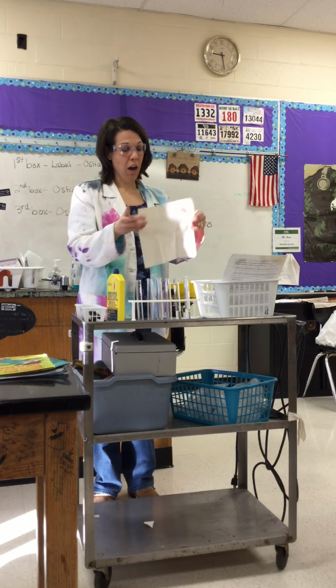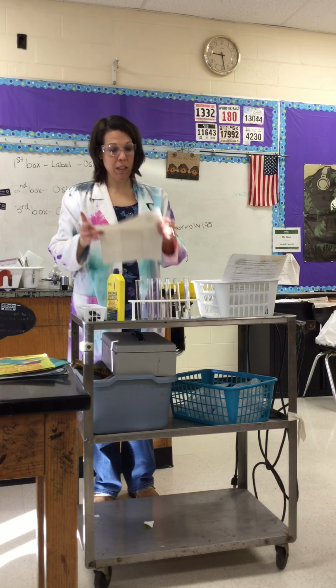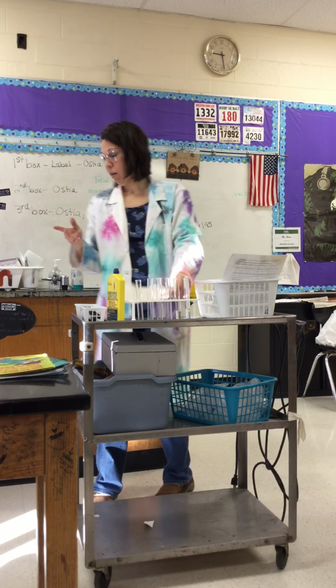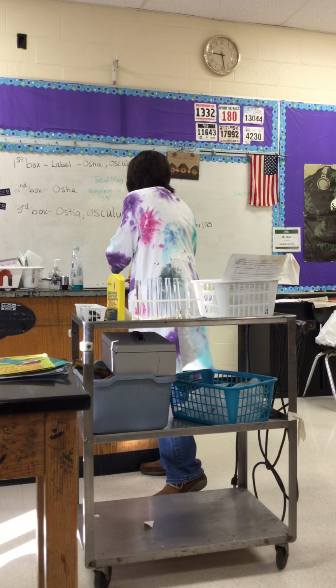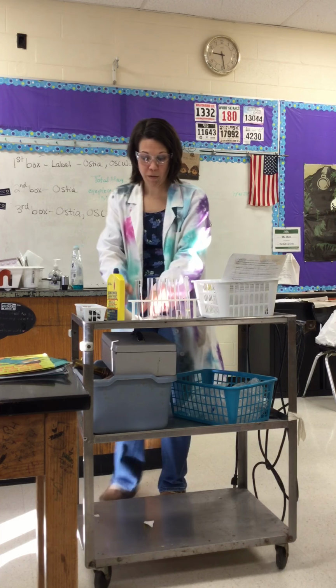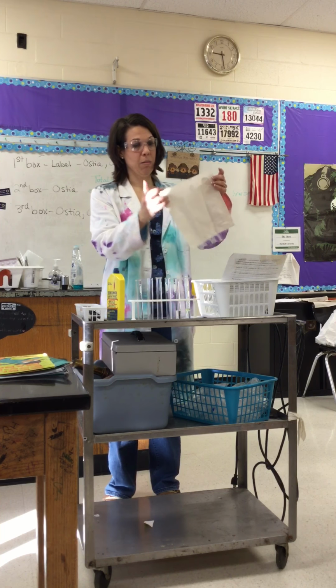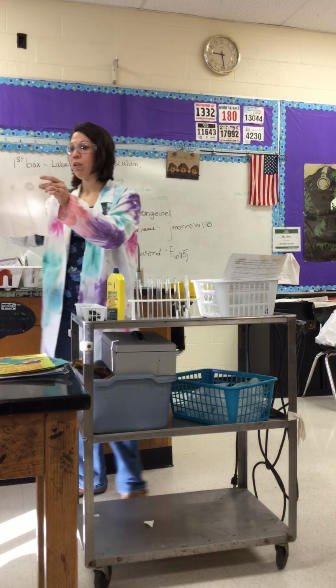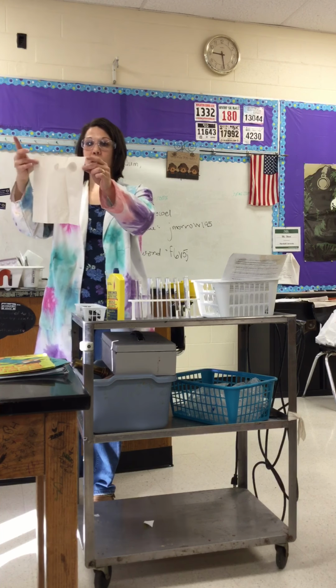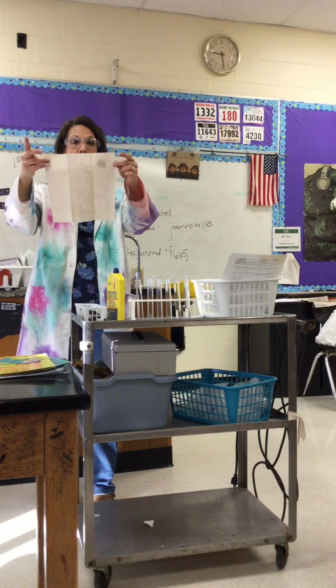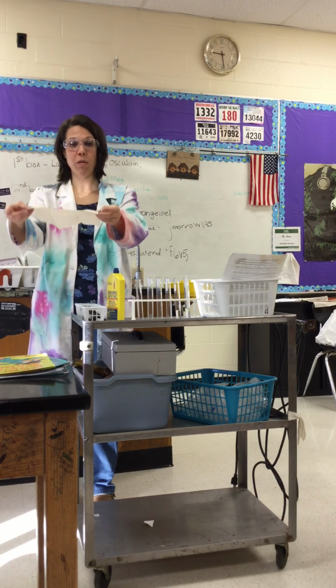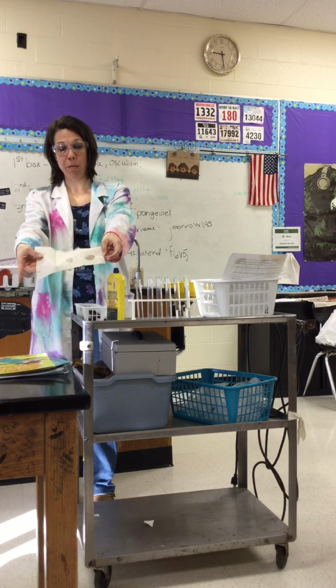Now, I want you to be careful because this is the fat spot, but you're also going to have to be aware of the difference between something that's fat and something that gets wet. What do you notice about the fat one? It's lighter on the outside and darker on the inside. Yeah, and it's shiny. If you hold it up in the light, can you see the light coming off of it?